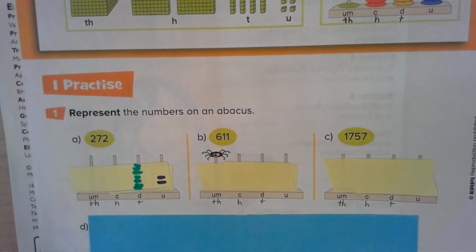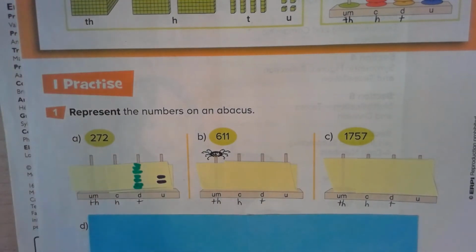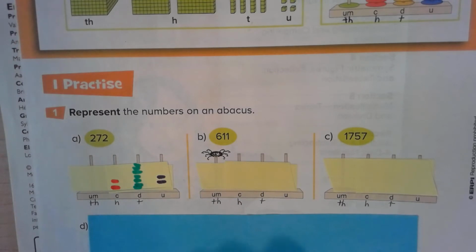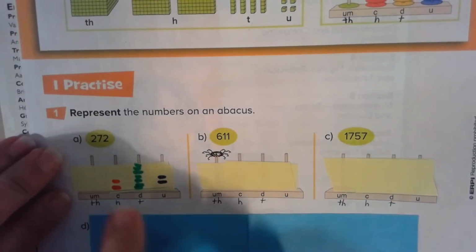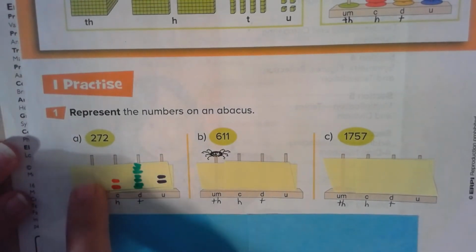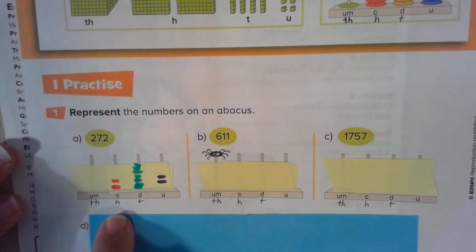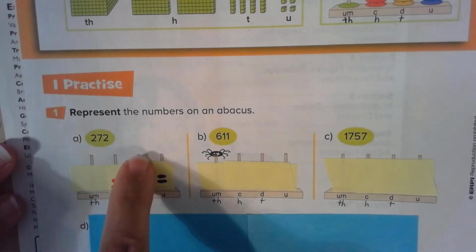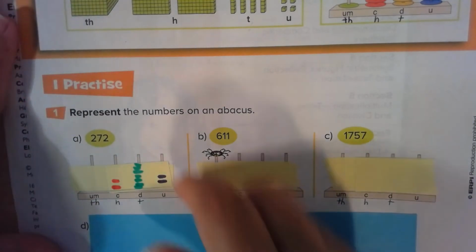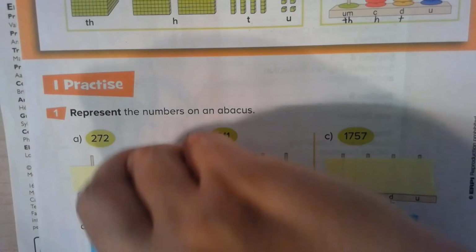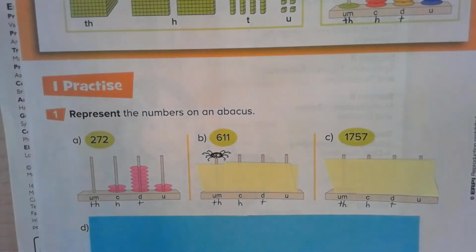And finally, our hundreds has the number 2. 1, 2. So let's see if we got that right. We should have no discs in our thousands column, 2 discs in our hundreds column, 7 discs in our tens column, and 2 discs in our units, or our ones column. And we got it right. Good job.